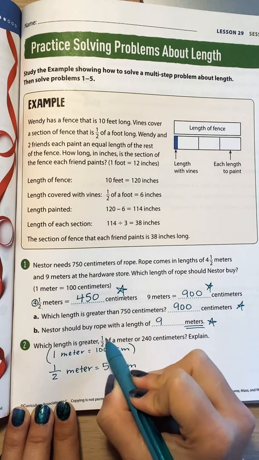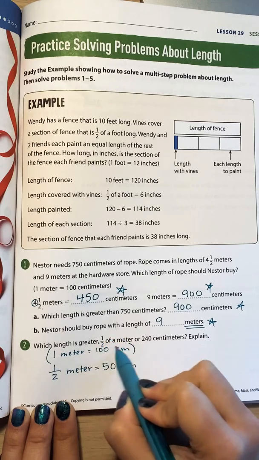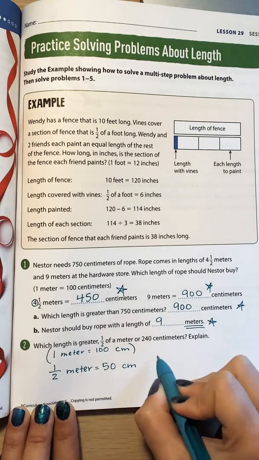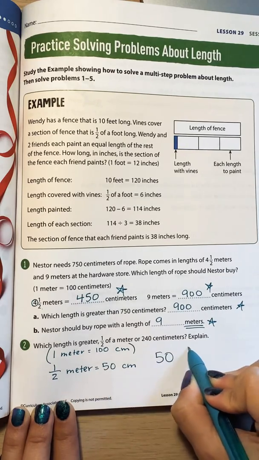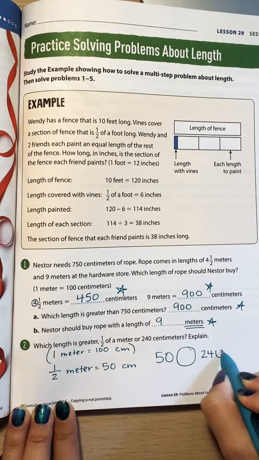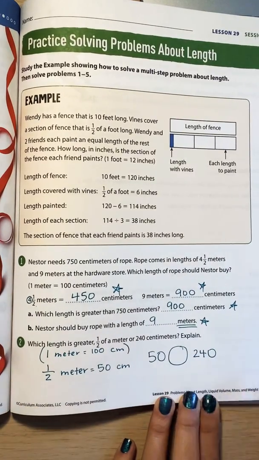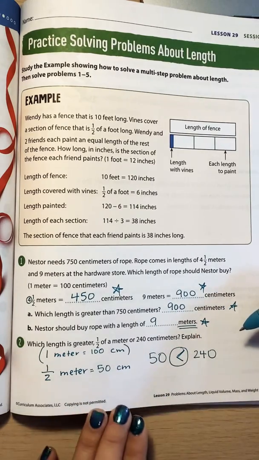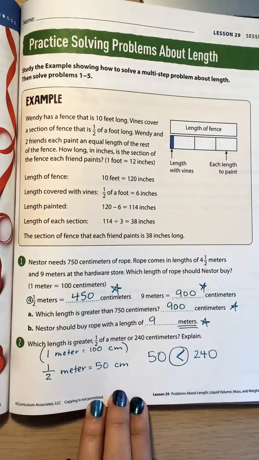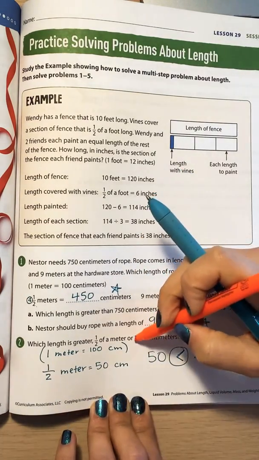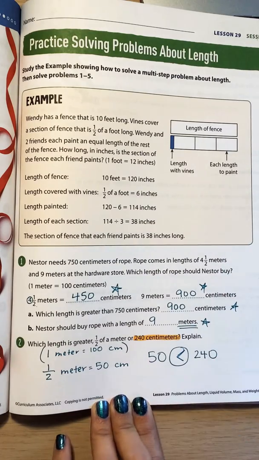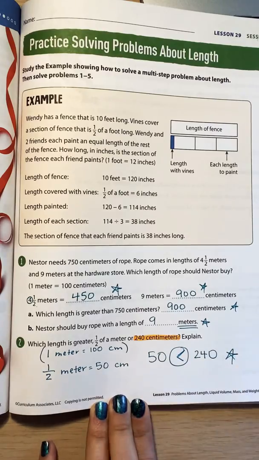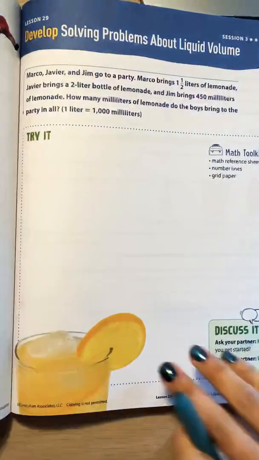Okay, and then that's that one. So which is greater? Half a meter or 240? Well, half a meter is 50 centimeters. So they're saying which is bigger? 50 centimeters compared to 240 centimeters. Well, pretty clearly 240 is way bigger than 50. So 240 centimeters is the greater length. Okay, it does say explain, but I feel like that's probably explanation enough. So give yourself a star. And next page.